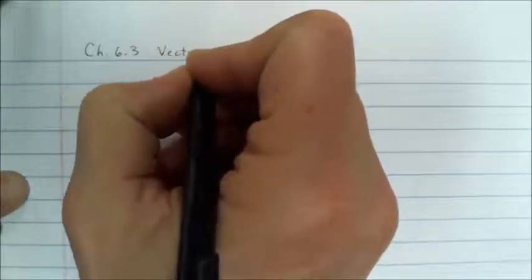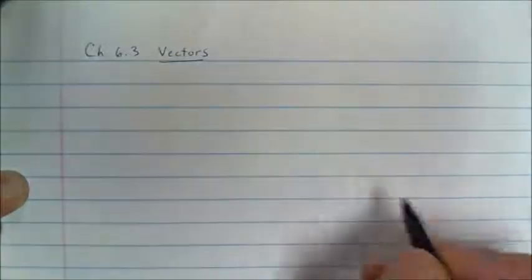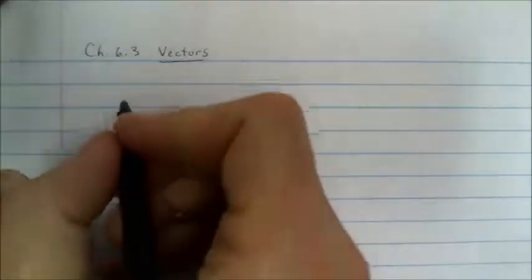Today we're going to start chapter 6.3. You're skipping over chapter 5 because you've covered it in Algebra 2. And so we're going to go to chapter 6.3 and we're going to talk about vectors. If you're taking physics, you've already studied vectors, but not everybody is taking physics or has taken physics. So we'll start from scratch here.